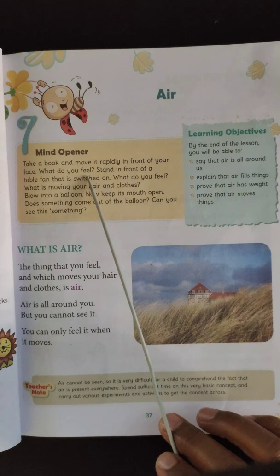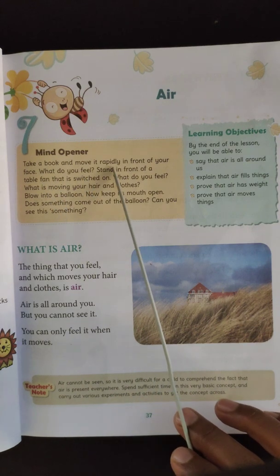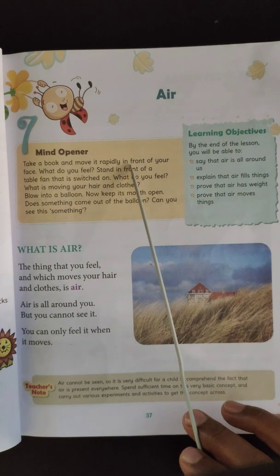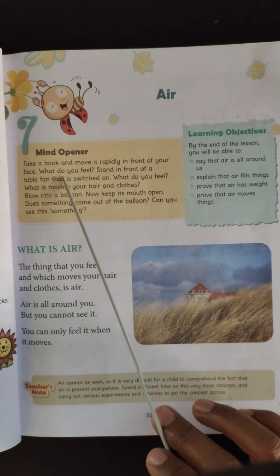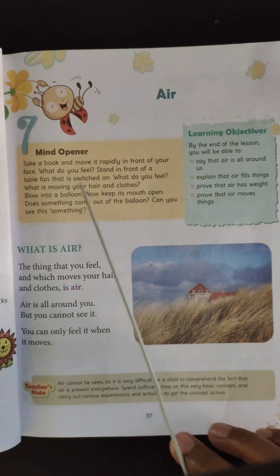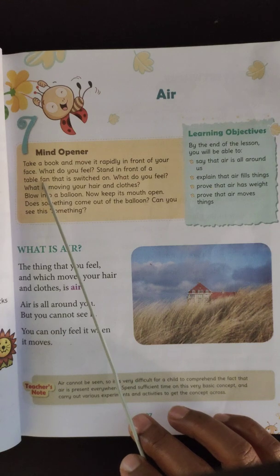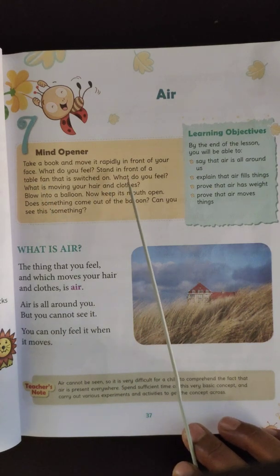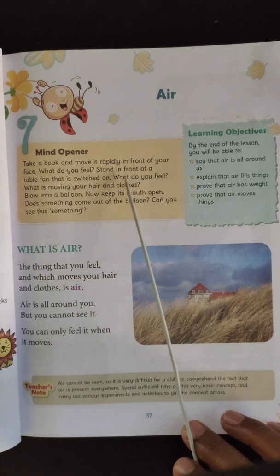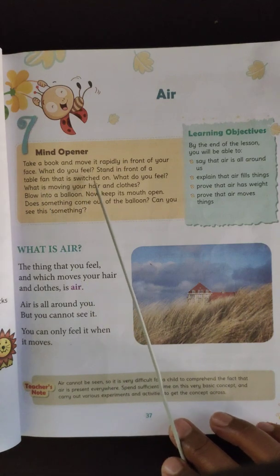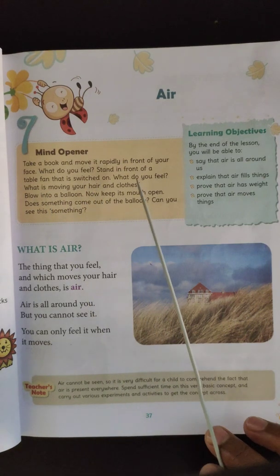What do you feel? When we take a book and move it rapidly, that is, at a good speed in front of our face, we feel the movement of air. Stand in front of a table fan that is switched on. What do you feel? When we stand in front of a table fan that is turned on, at that time also we feel the movement of air.